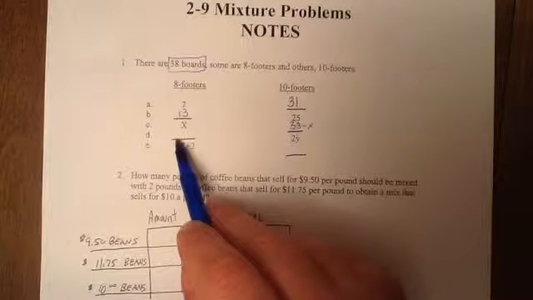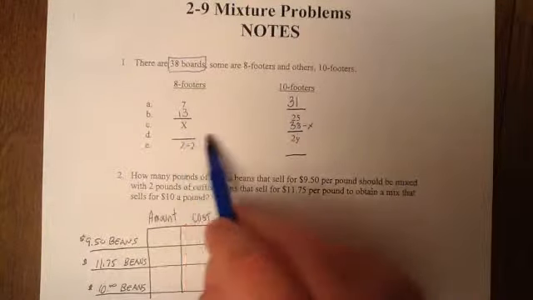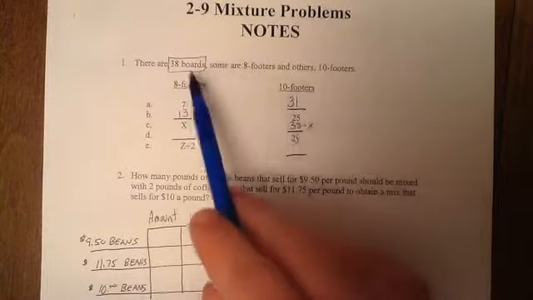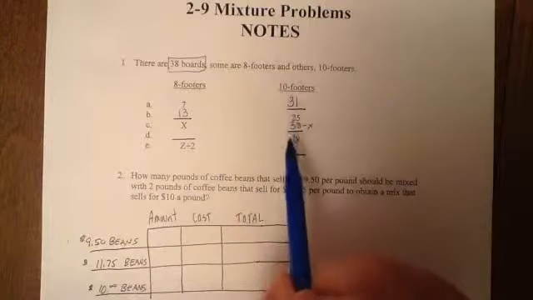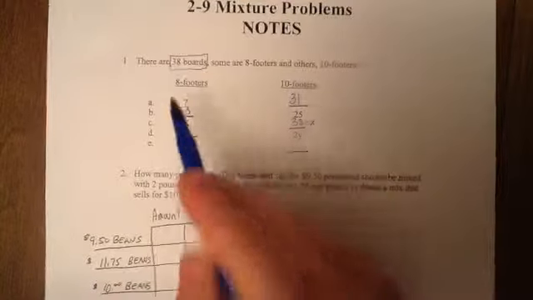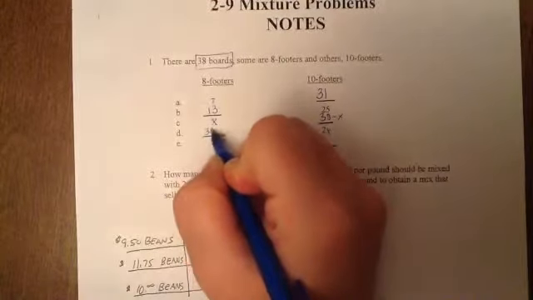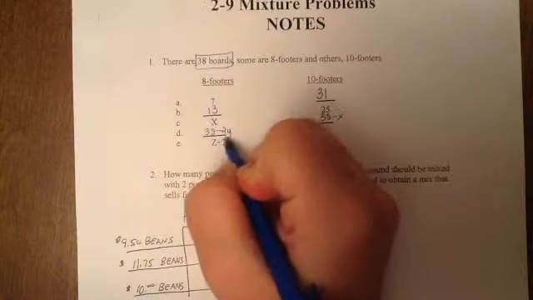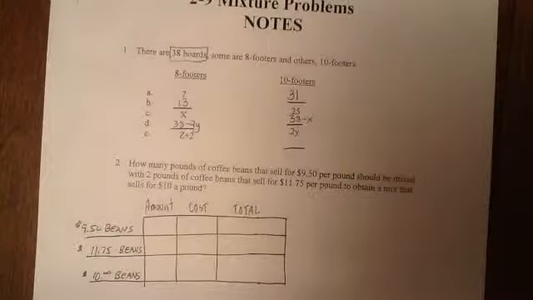So what about here? If I'm not sure how many 8-foot ones there are, I know there's 38 total. 2y. How do you figure out our missing one? 38 minus 2y. Okay, always take the total, subtract the one you are given to find your missing.